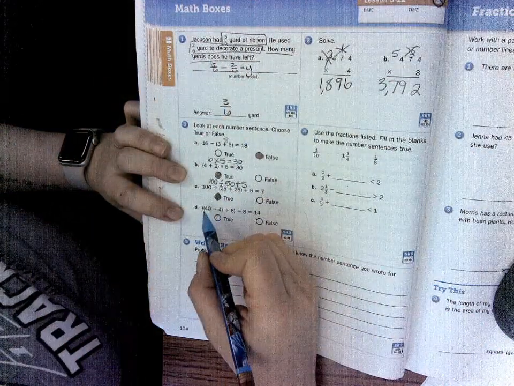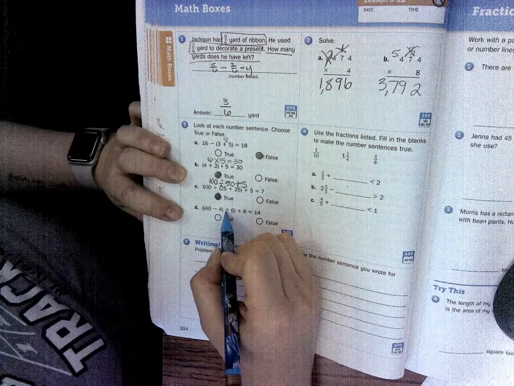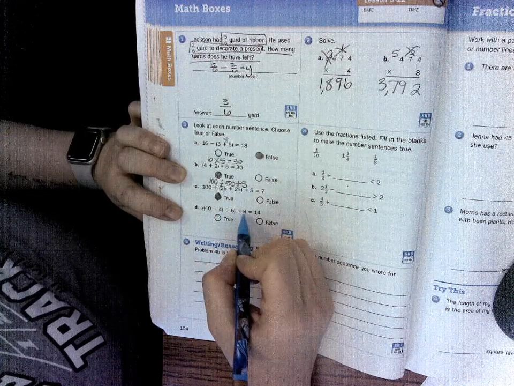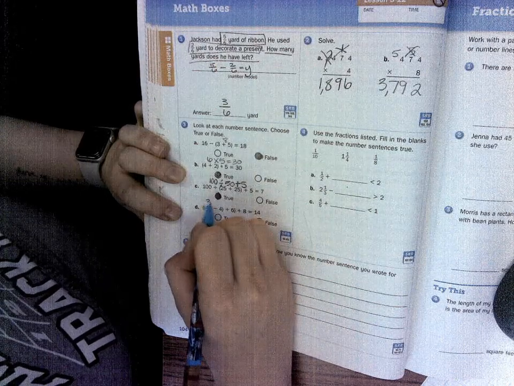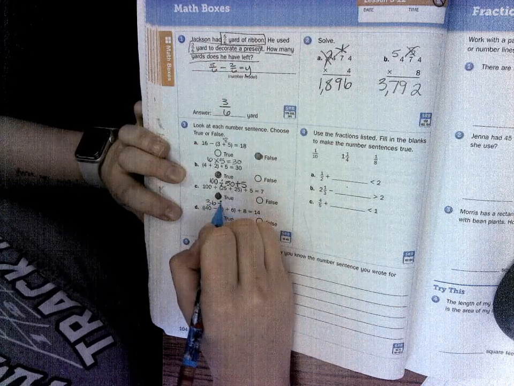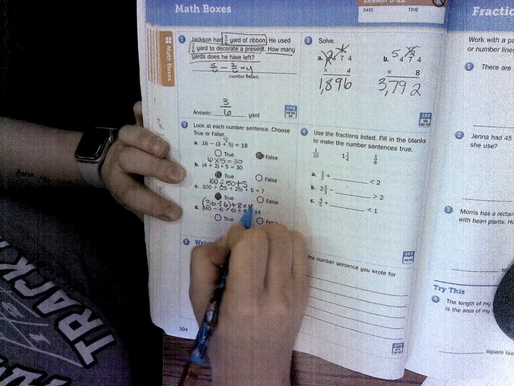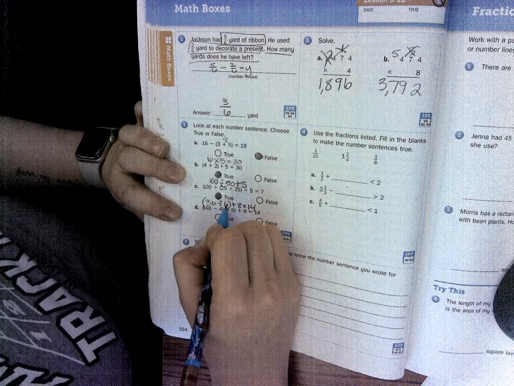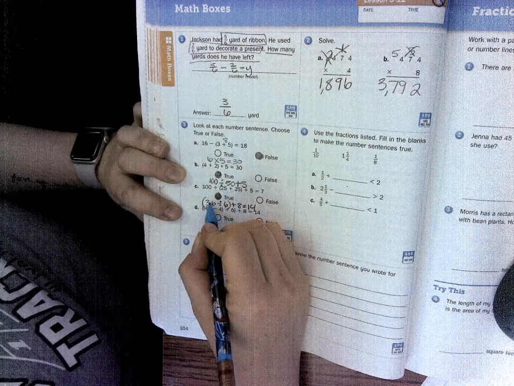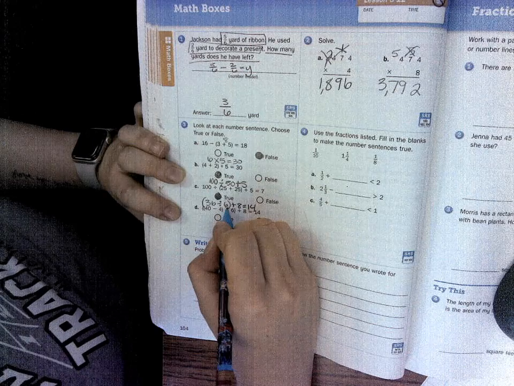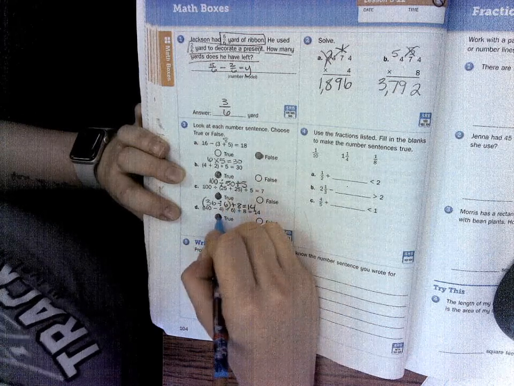I have brackets, parentheses 40 minus 4, divided by 6, plus 8 equals 18. 40 minus 4 is 36. And then I'm going to rewrite. 36 divided by 6. Gotta think about it. 6 times what is 36? That's 6, and 6 plus 8 is 14, so another true sentence.